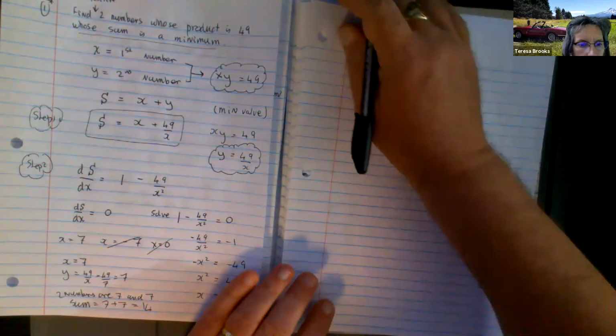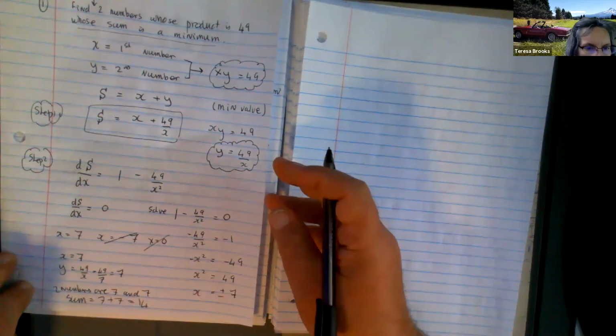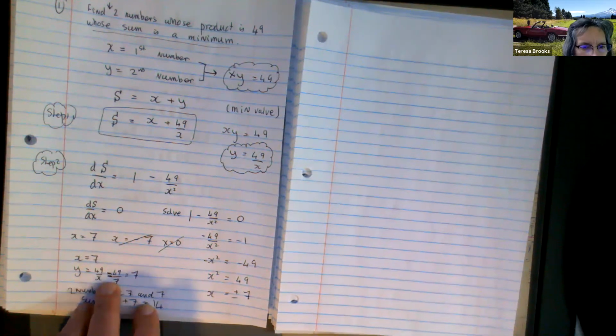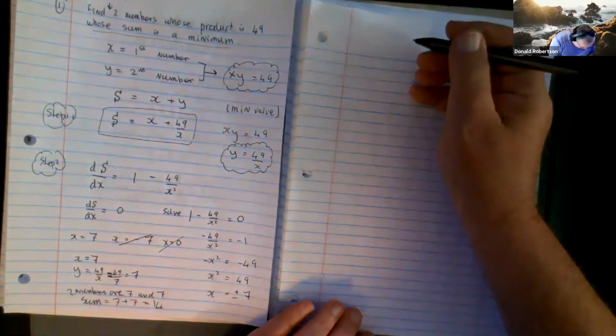When you said y equals 49 over x minus 49 over x, is it supposed to be? No, it's y equals 49 over x. It's an equals, just a very faint equals. I see. All right. Thank you. It's kind of getting crunched in at the bottom for space.